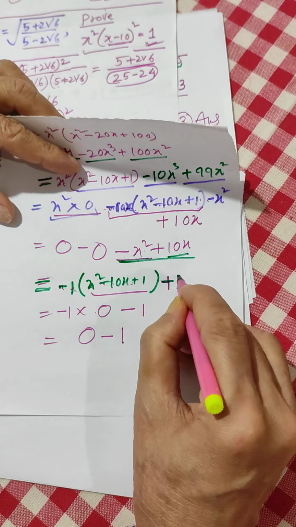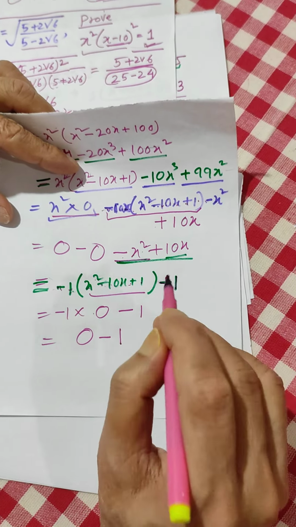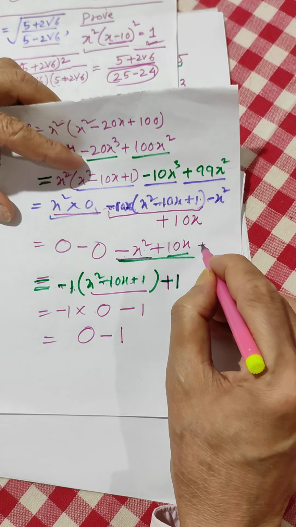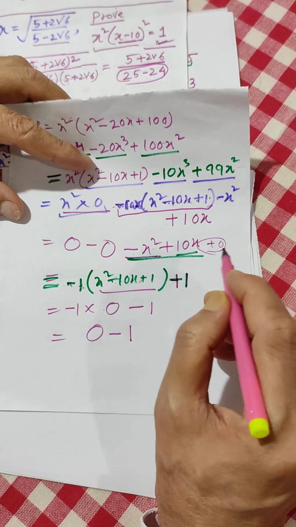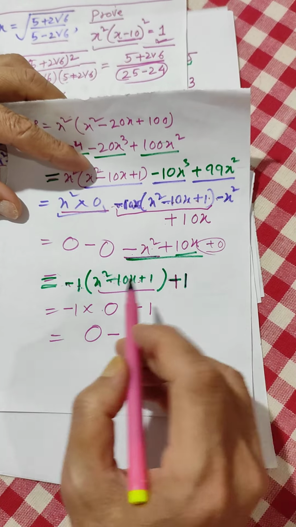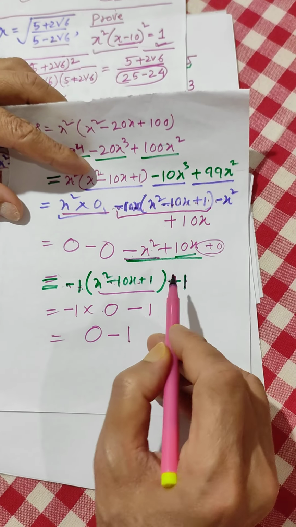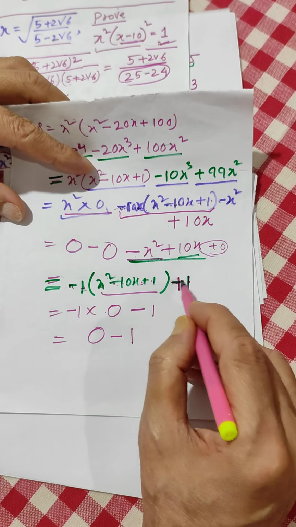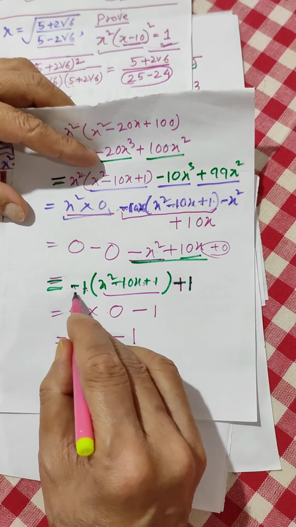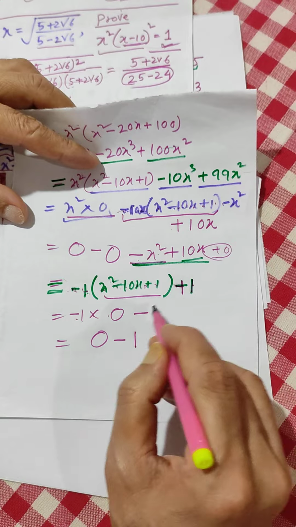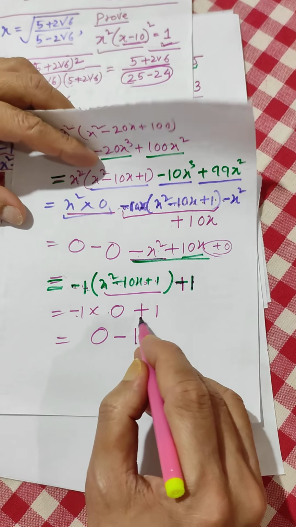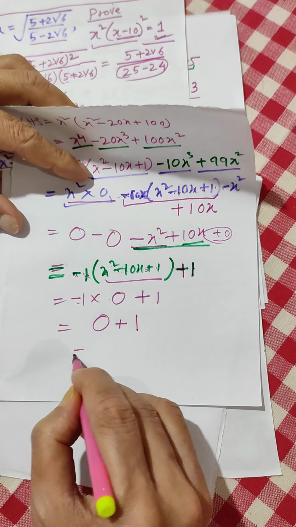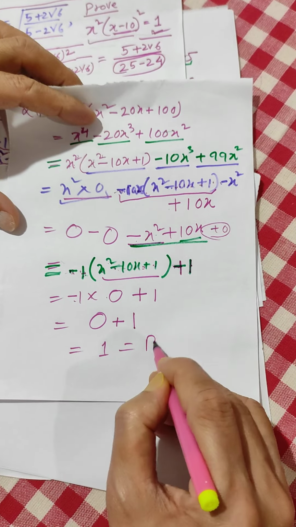We must write plus 1 here, because then minus 1 plus 1 must cancel to get 0, because there is nothing here. Nothing here means 0, isn't it? So how to get this nothing or 0? By writing plus 1, because then minus 1 plus 1 will become 0. So this is minus 1 into 0 plus 1. Minus 1 into 0 is 0, and finally you get 1.